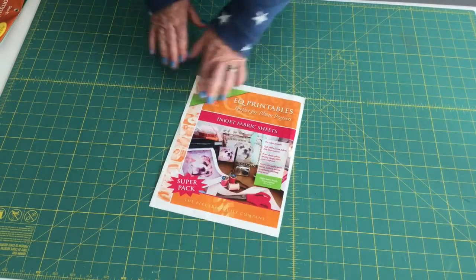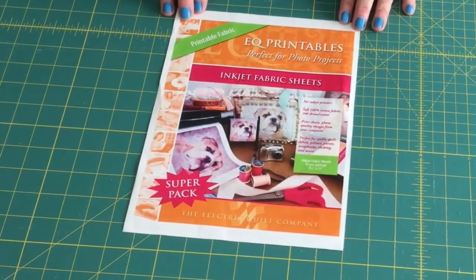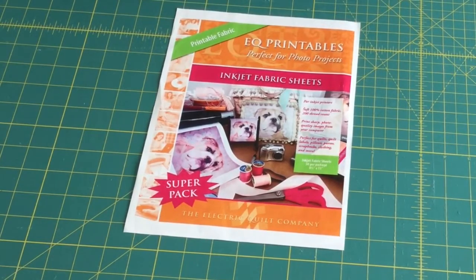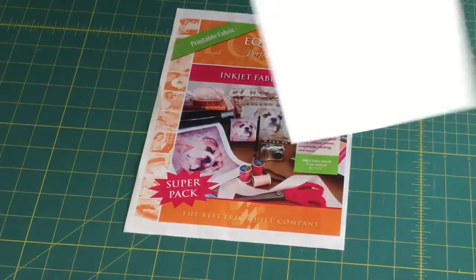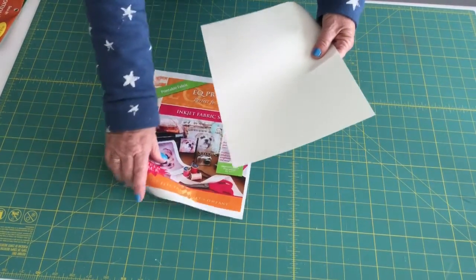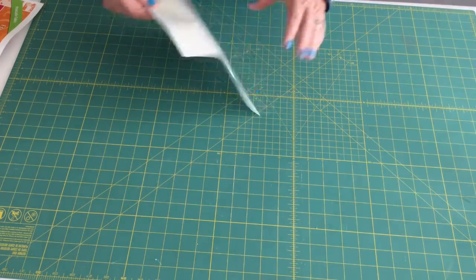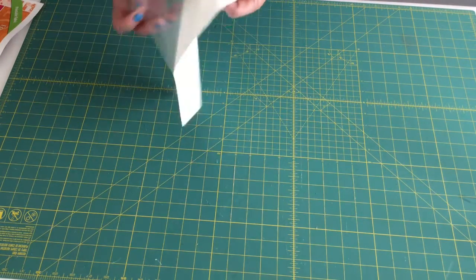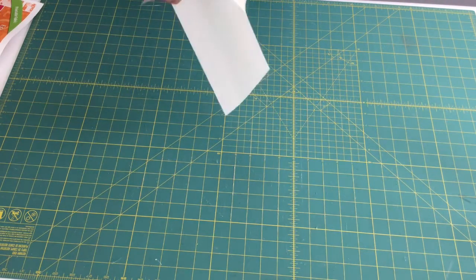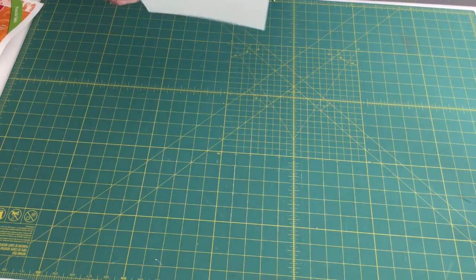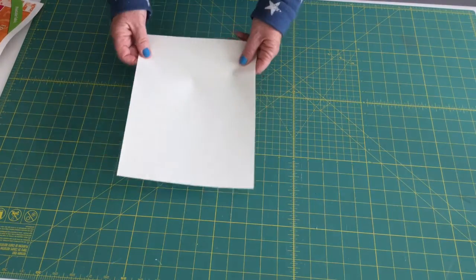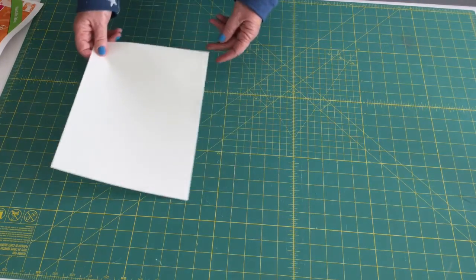My favorite product to use is made by Electric Quilt, and it's EQ Printables. And it has a nice backing that peels off easily. It gives a very nice clear photo. When you buy it, it looks like this. And you can see on the back of it, it's a Mylar sheet, or some kind of thick plastic. I don't know whether it's Mylar or not. Anyway, you feed it through your printer, and then after you print, you can take off the Mylar sheet.